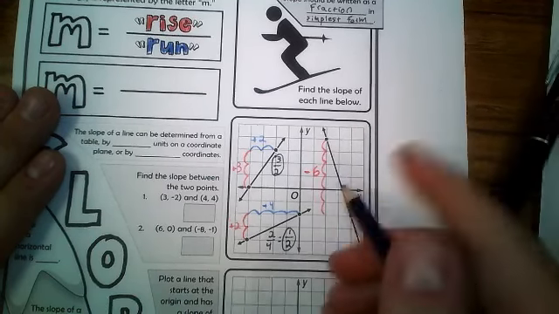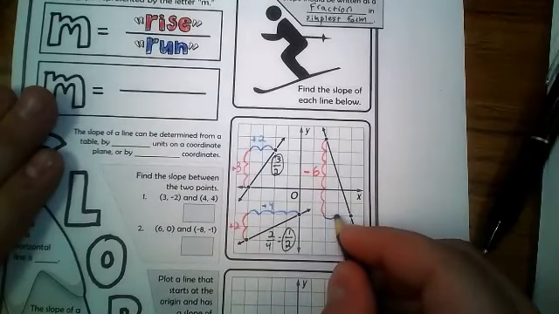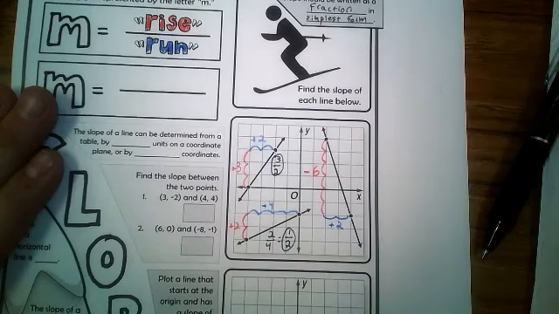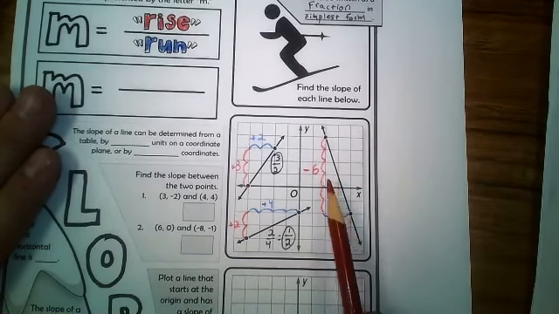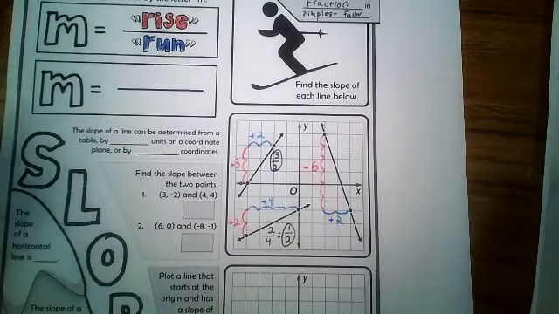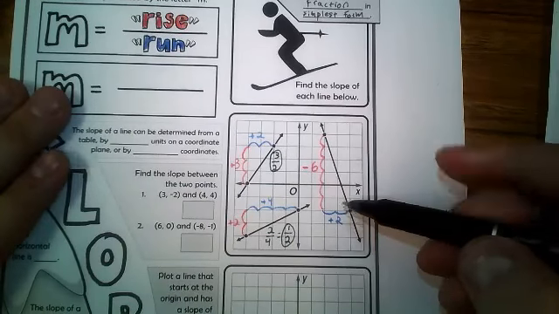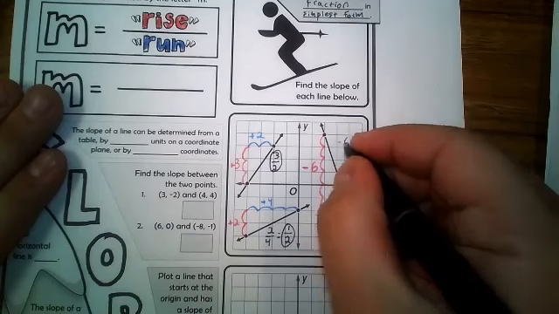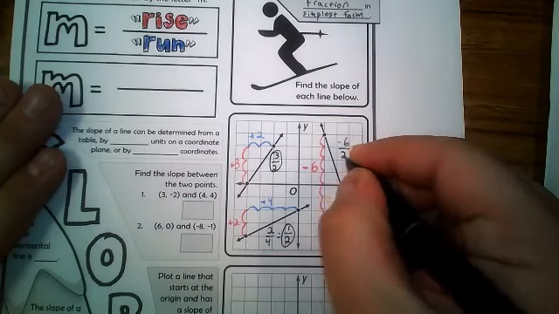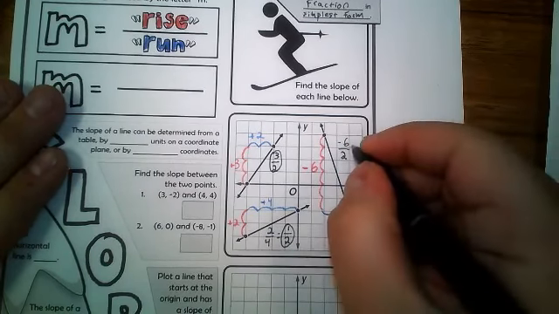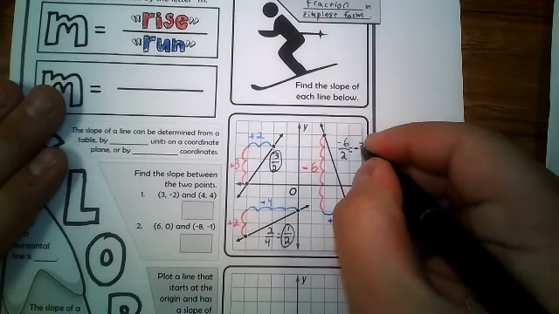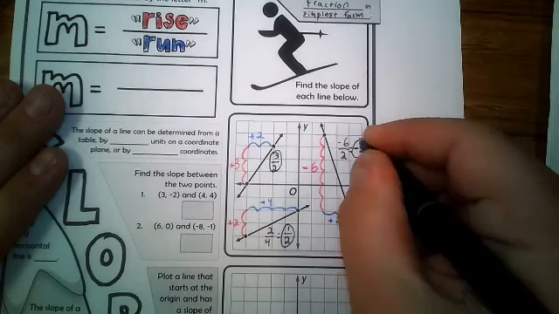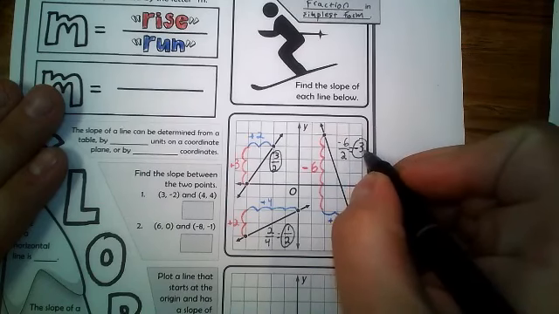The run is 1, 2, positive 2. So my slope for this line here as a fraction of the rise and the run is going to be negative 6 over positive 2. And negative 6 over positive 2 is negative 3. So my slope of this line is negative 3.